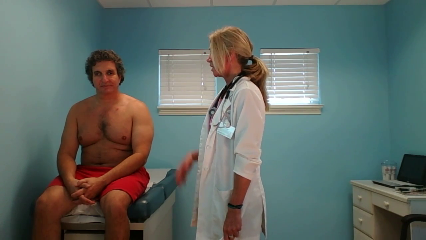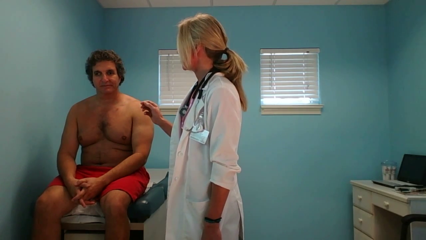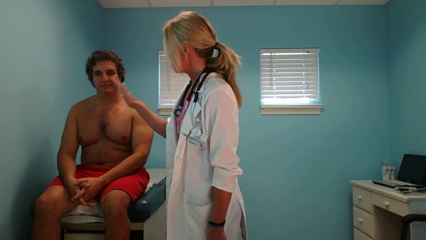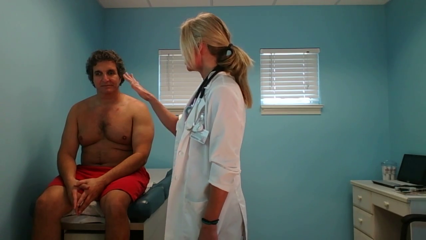So first I'm going to start with the head and neck, and I'm visually inspecting the symmetry of Don's face, his eye placement, his cheekbones, his mouth, his nose, and that looks all good. I'm assessing his skin for oiliness or dryness, variances in pigmentation, and that looks all normal too. So I'm going to go ahead and palpate his scalp, and I'm looking for any masses or lesions or tenderness while I'm doing this.